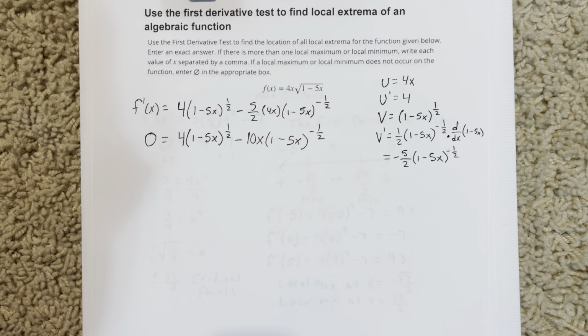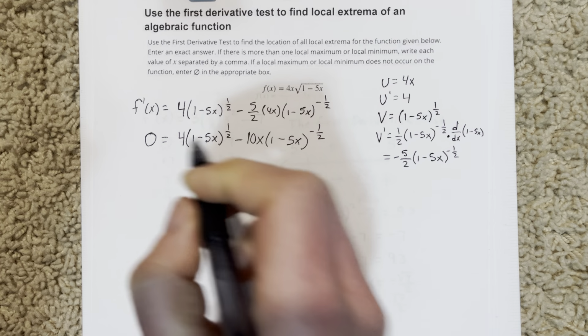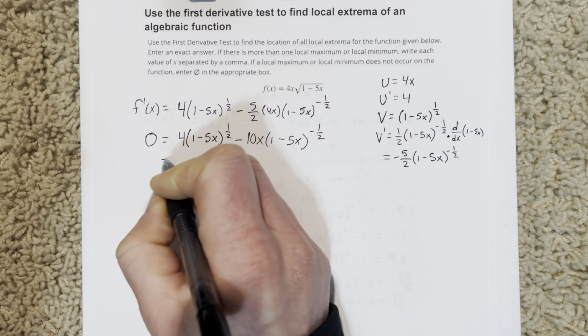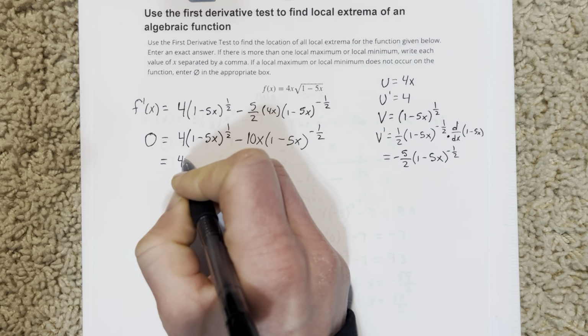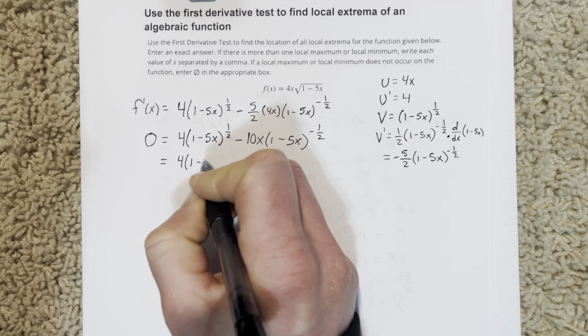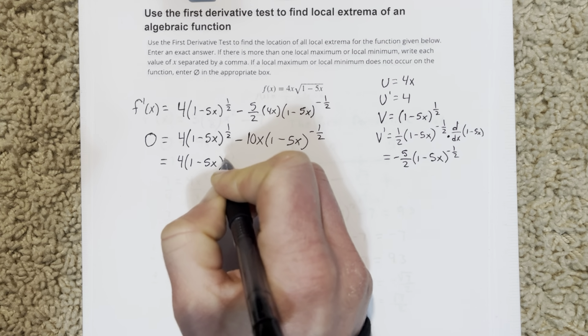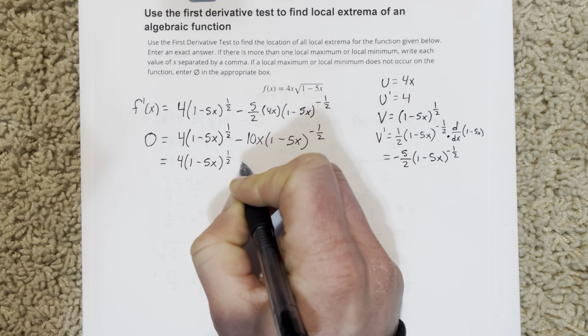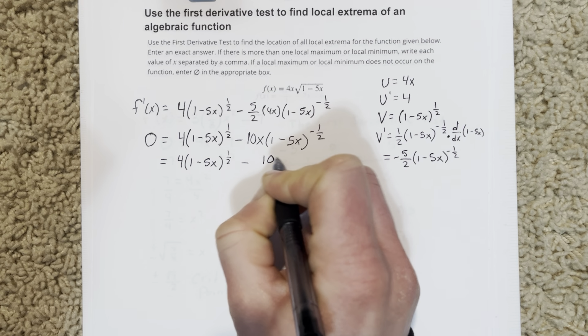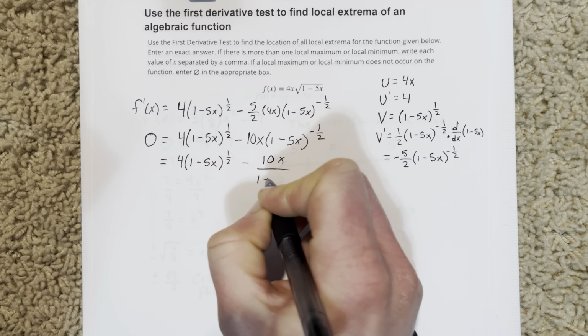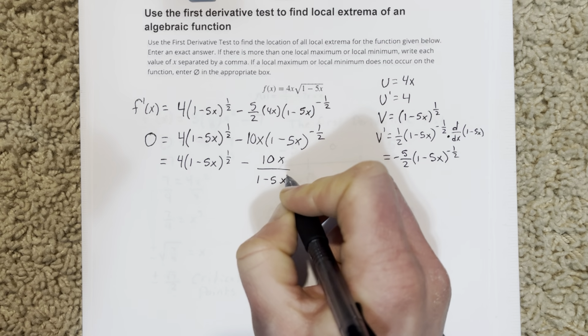So I'm going to write this as equal to 4 times 1 minus 5x to the 1/2 minus 10x over 1 minus 5x to the 1/2.